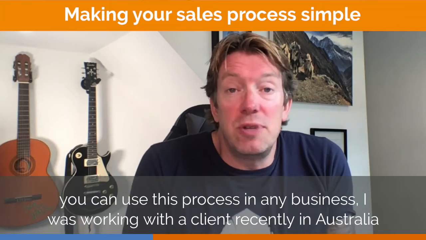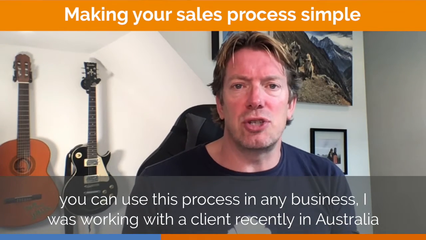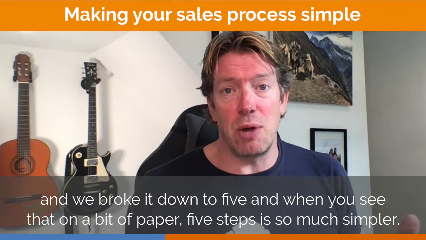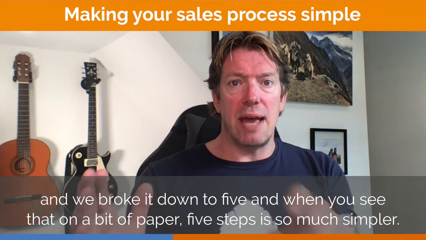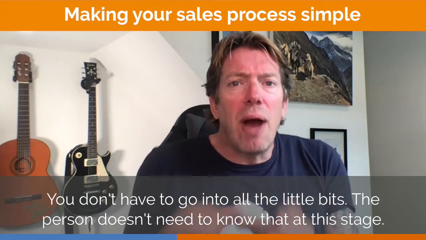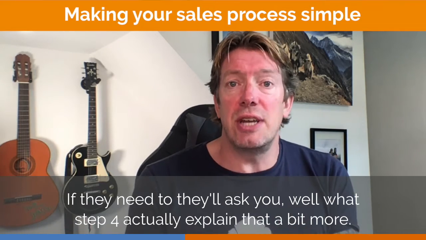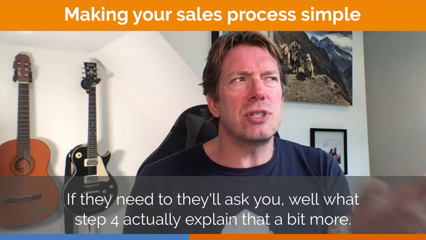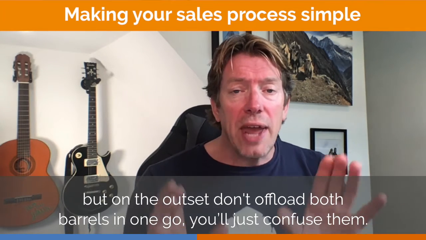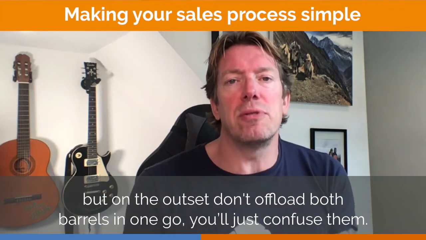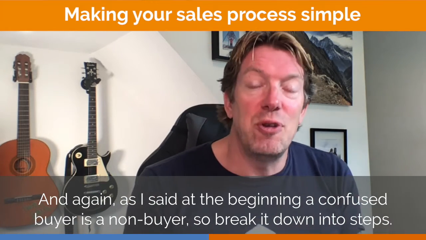So for example, you can use this process in any business. I was working with a client recently in Australia and they had about 200 steps and we broke it down to 5. And when you see that on a bit of paper, 5 steps, so much simpler. You don't have to go into all the little bits. The person doesn't need to know that at this stage. If they need to, they'll ask you, well, what's step 4? Actually explain a little bit more. That's great. They're asking questions. But on the outset, don't offload both barrels in one go. You'll just confuse them. And again, as I said at the beginning, a confused buyer is a non-buyer.